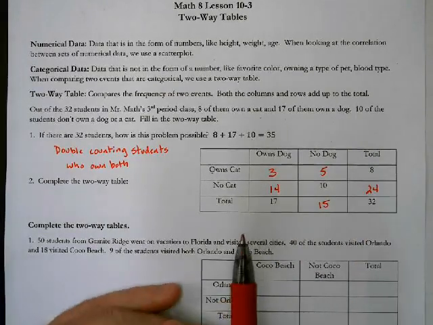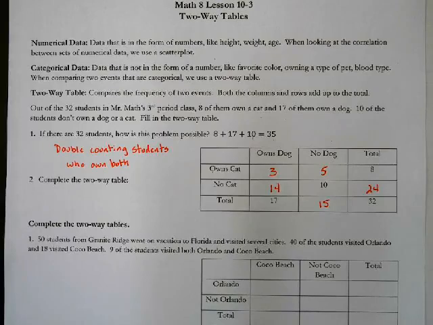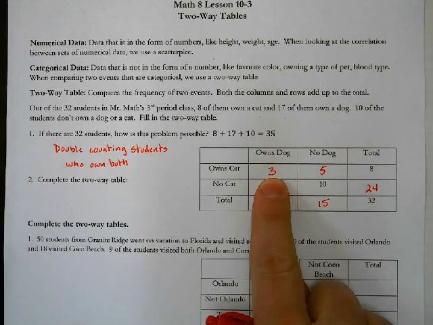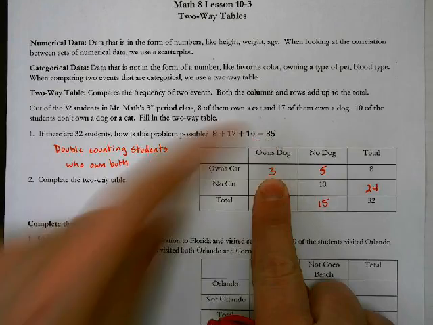Now we're going to do a lot more with these tables, but just for today, we're going to just learn how do we set them up, how do we plug in the numbers, how do we double check our answers. Oh, and by the way, look at that. Cat and dog, 3, just like we said. The difference between 32 and 35 is 3.